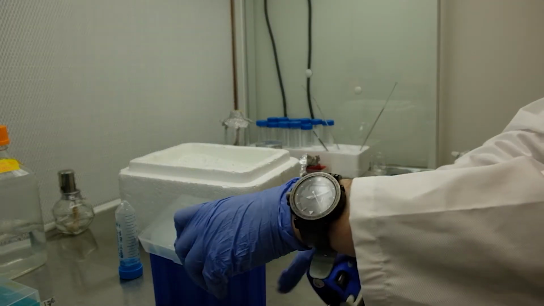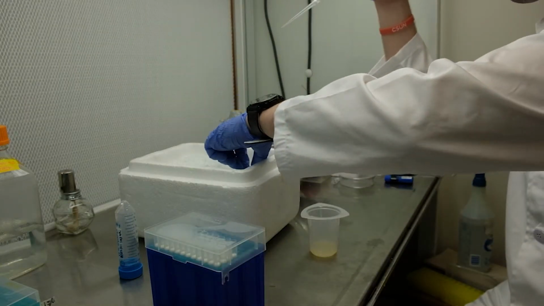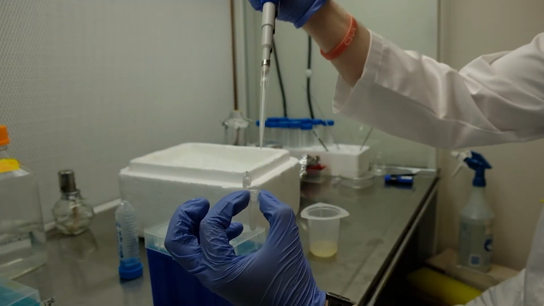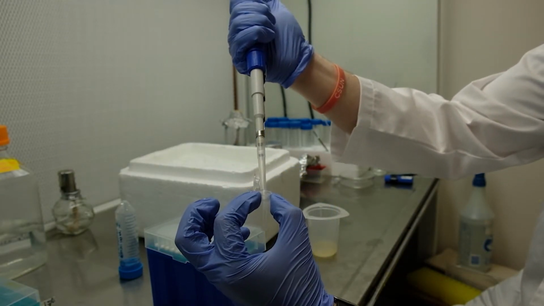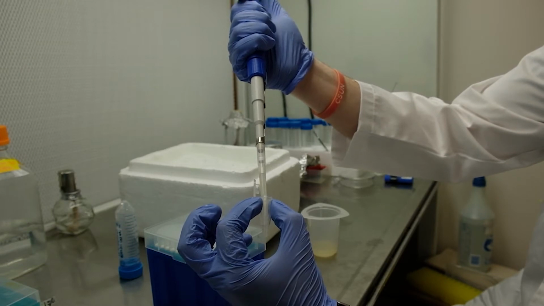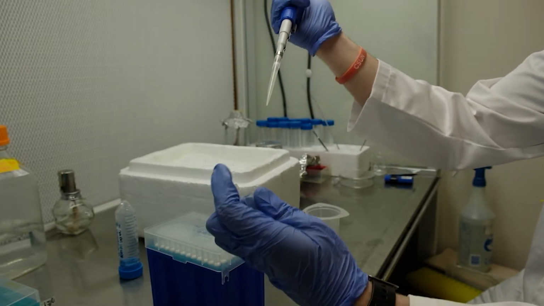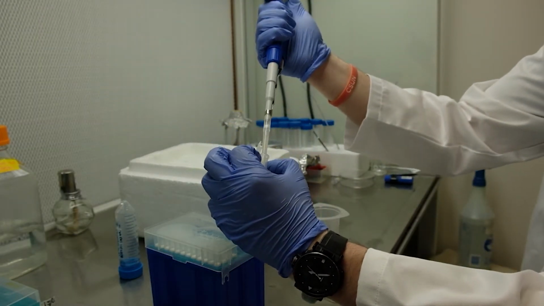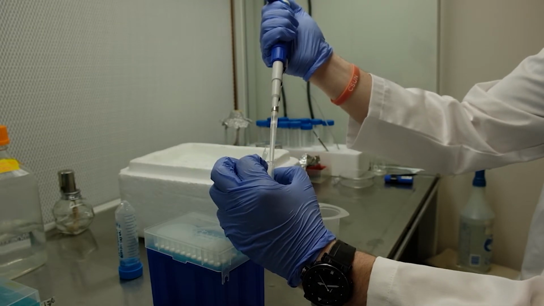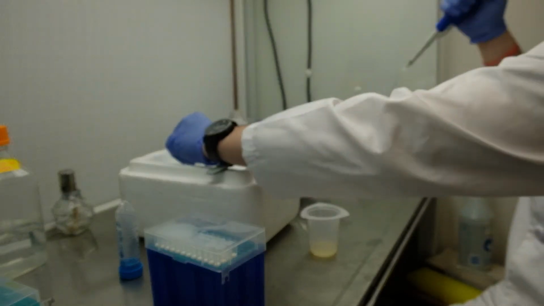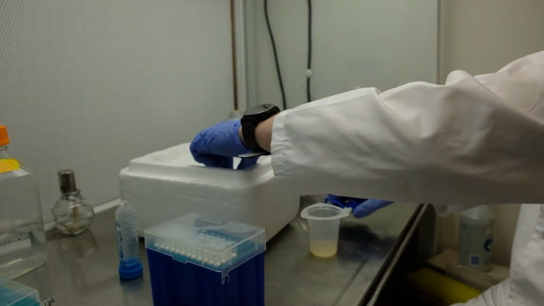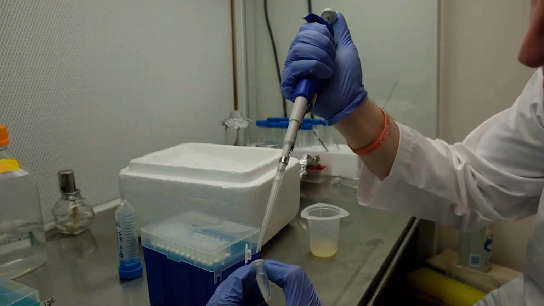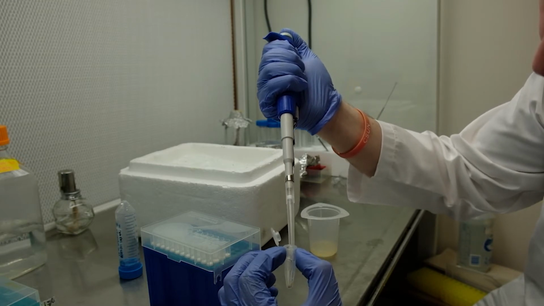Now, transfer the entire content of the microfuge tube into the corresponding cryo tube. And do the entire process again with the other sample, starting with resuspension.